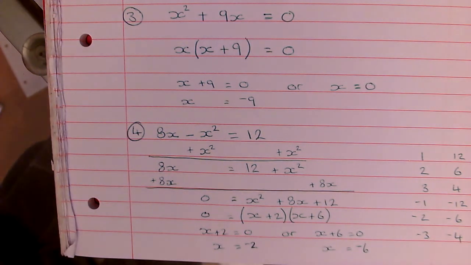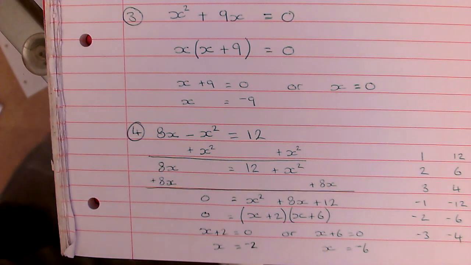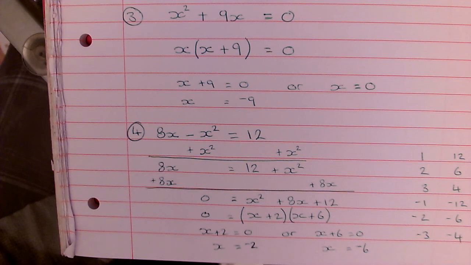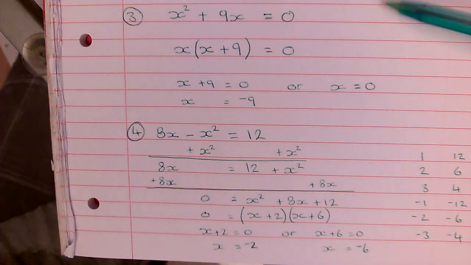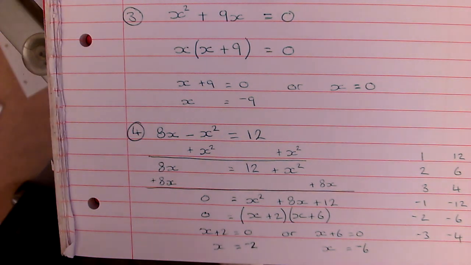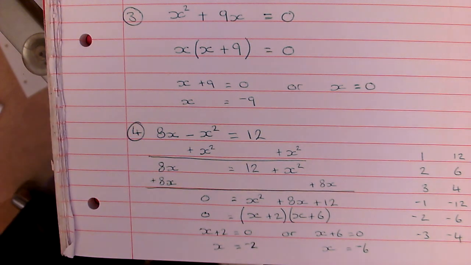Okay, and that's how we solve a quadratic equation or a quadratic expression by factorising. So again, just go through the steps, factorise it first, make one of the brackets equal 0, and then make the other bracket equal 0.